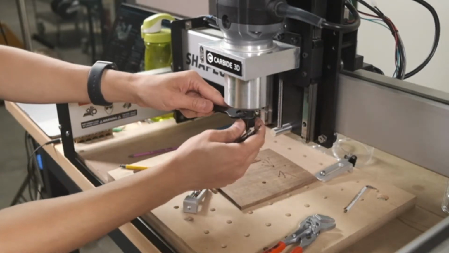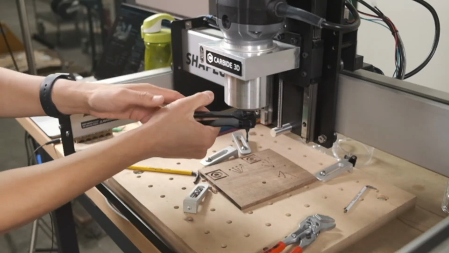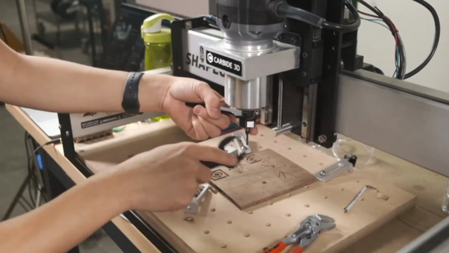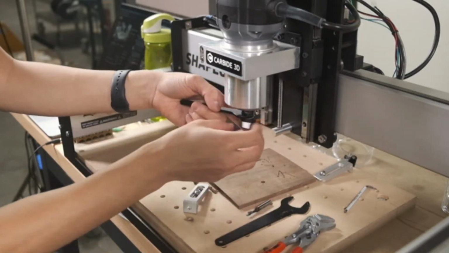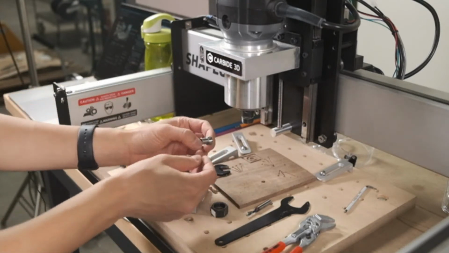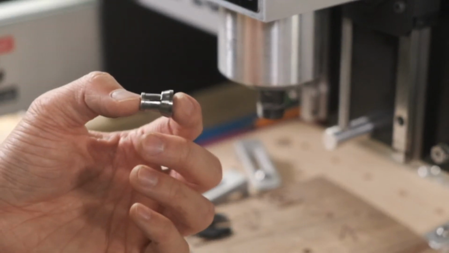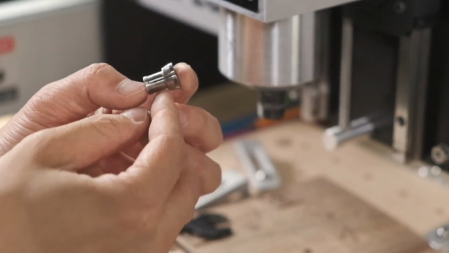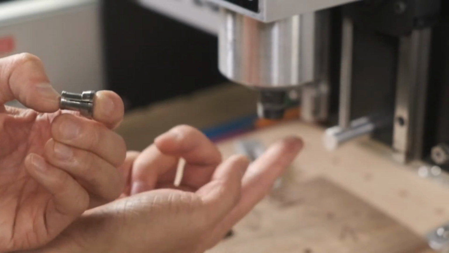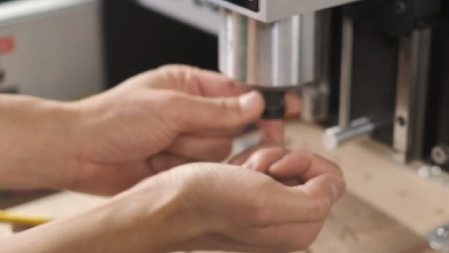So, collets are important to keep clean because that is where a lot of the precision of your spindle comes from. In this case, we have a Makita style collet or Carbide compact router collet, and that's close enough to in focus. There are tapered faces here that match the bore inside the spindle.